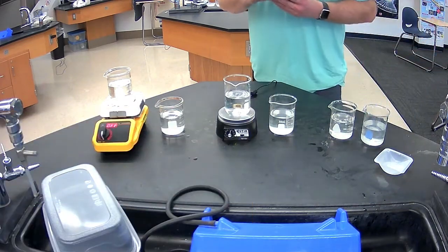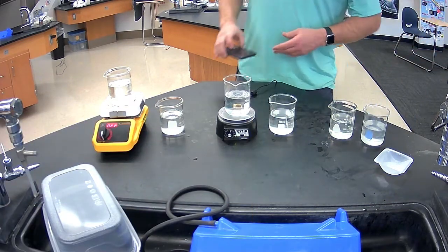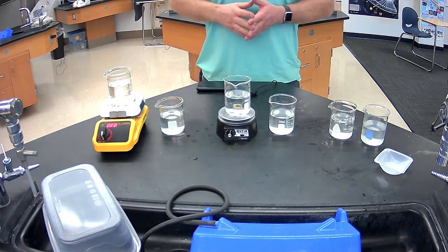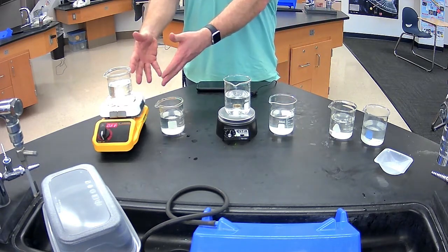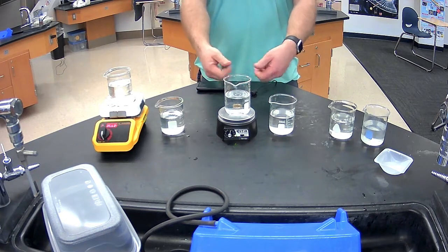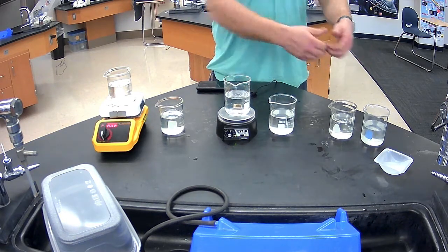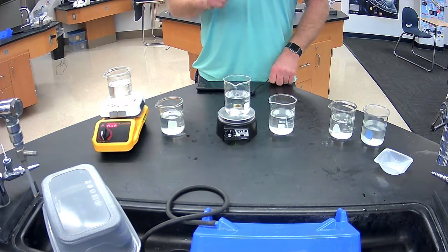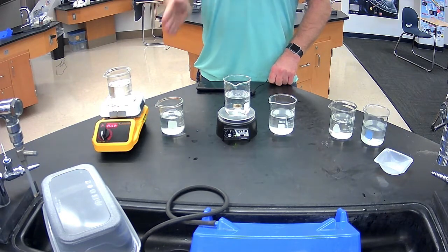Okay, so from that we can now conclude that if you are hotter, you dissolve faster, if you agitate, you dissolve faster, and if you have more surface area, you dissolve faster. So the question becomes why for each of these scenarios.